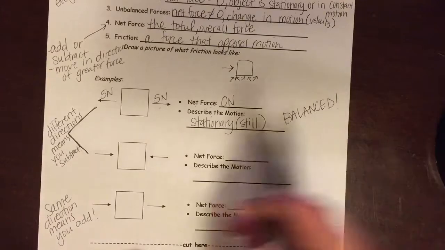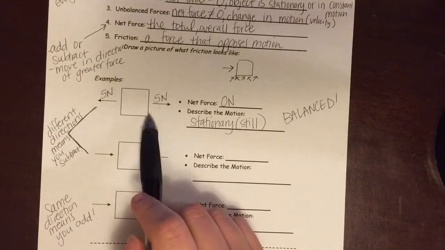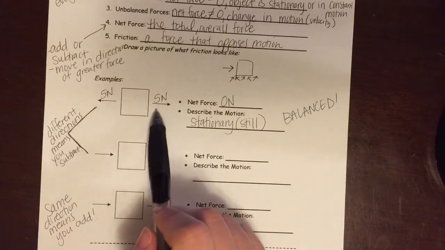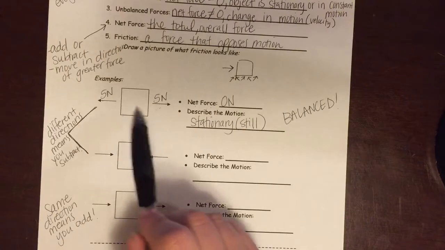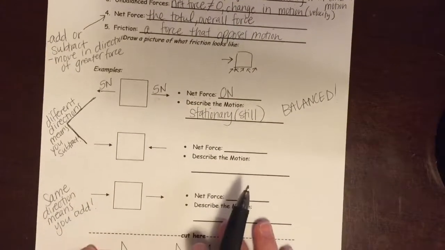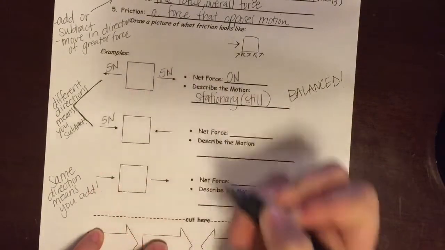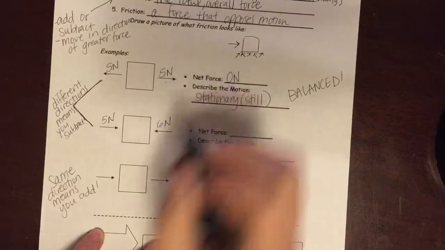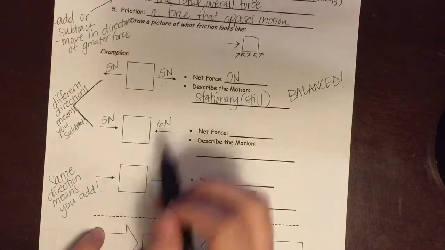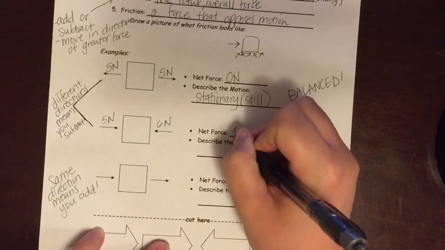Okay? So think about this one, it would be like 2 teams playing tug of war. And if they have equal amounts of people pulling with the same amount of force on both sides, the rope's not going to move. There's not going to be any motion. Okay? All right, then down here, let's do 5 newtons moving to the right, 6 newtons moving to the left. So once again, they're in opposite directions, so we're going to subtract. So 6 minus 5 is 1 newton.